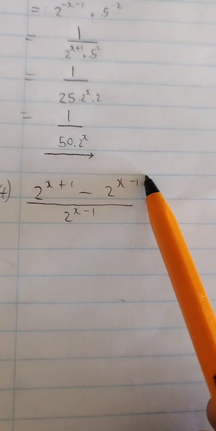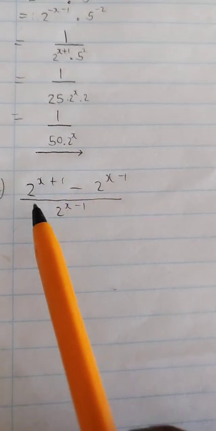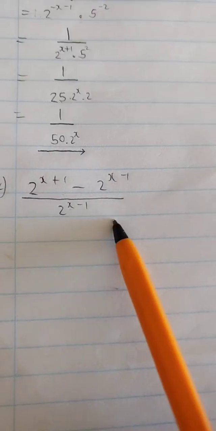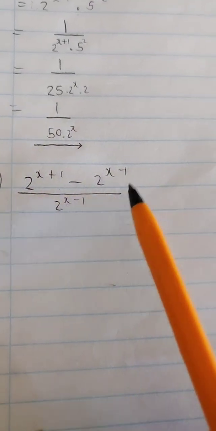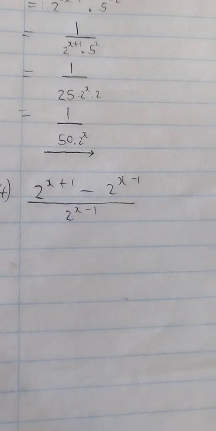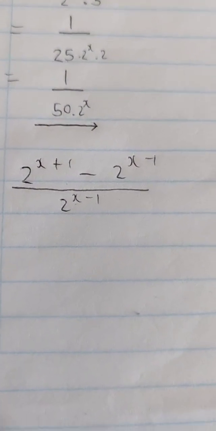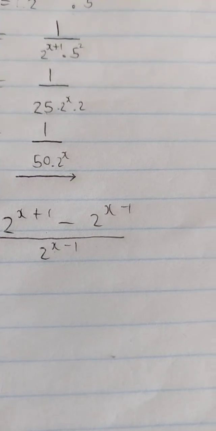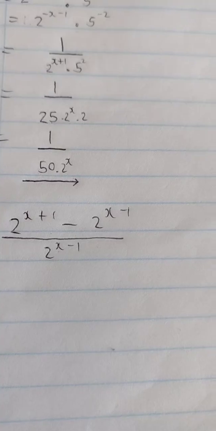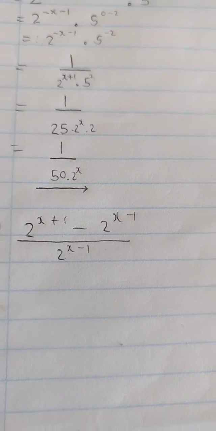Okay, we look at the entire expression. Then we ask ourselves how many terms in the expression. The line means one term. In the numerator, how many terms? Let me stop there. In the numerator, guys, how many terms do you see?